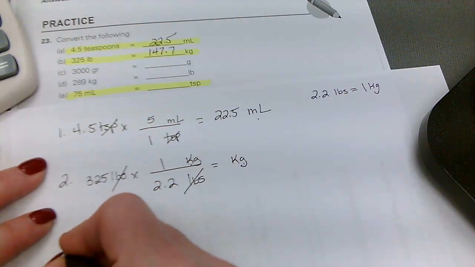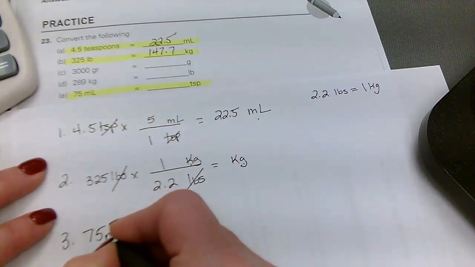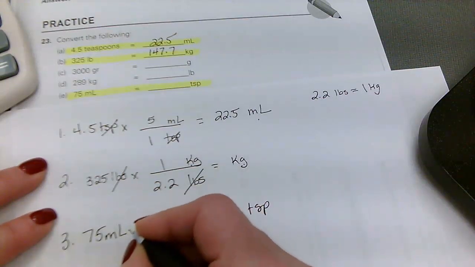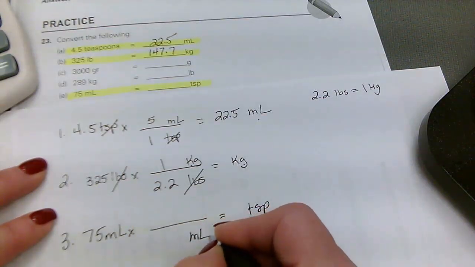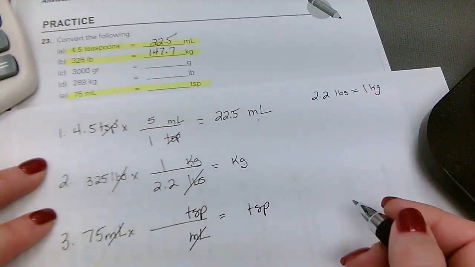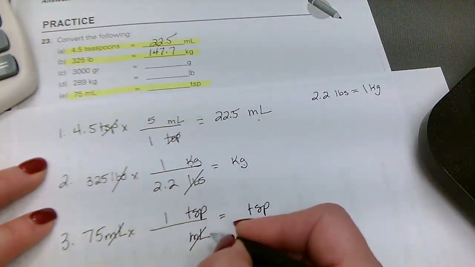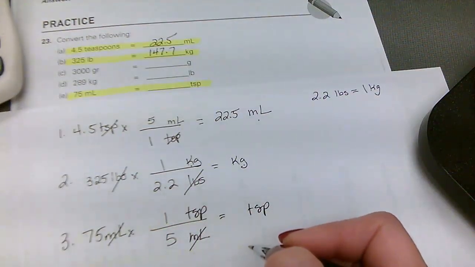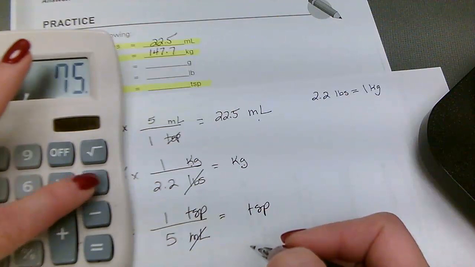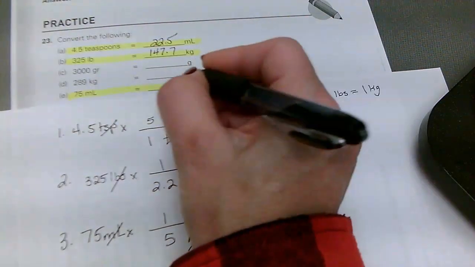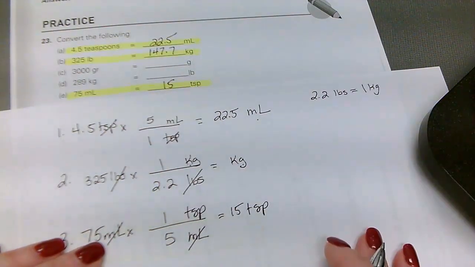Okay, let's go to milliliters to teaspoons. So we have 75 milliliters, and we want to go to teaspoons. Again, we're going to put milliliters on the bottom and teaspoons on the top. We can cross our milliliters off. There is 1 teaspoon in 5 milliliters. So we are going to take 75 divided by 5, which is 15 teaspoons. So the correct answer here is 15 teaspoons.